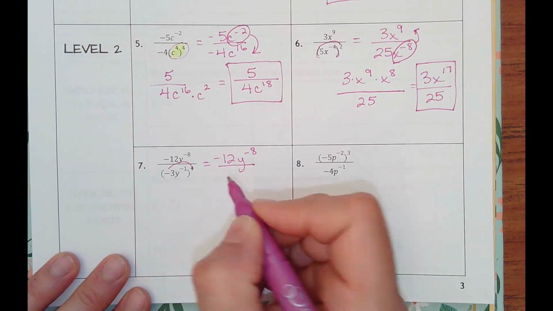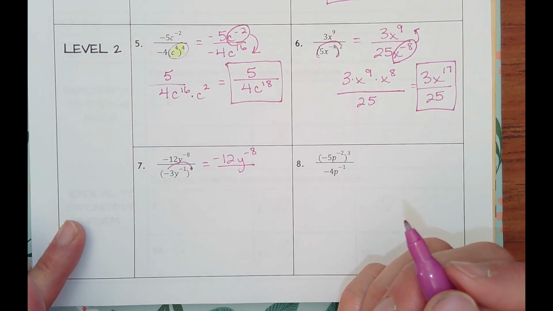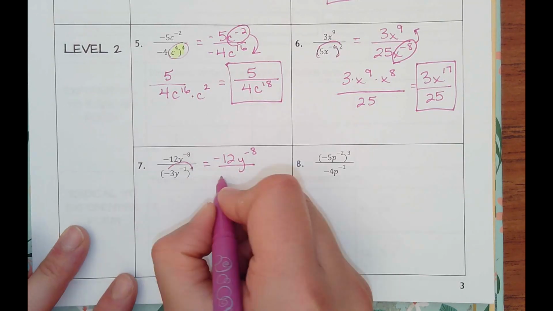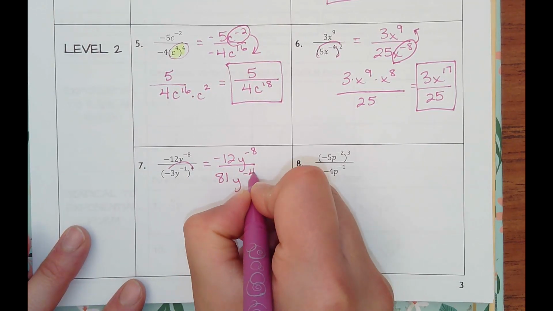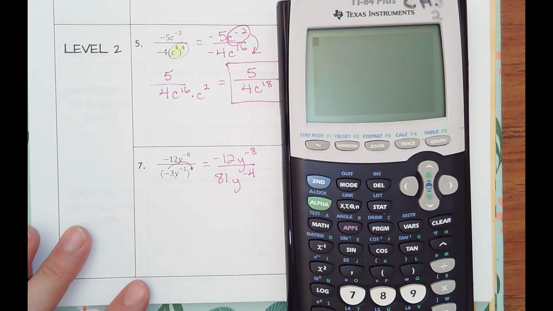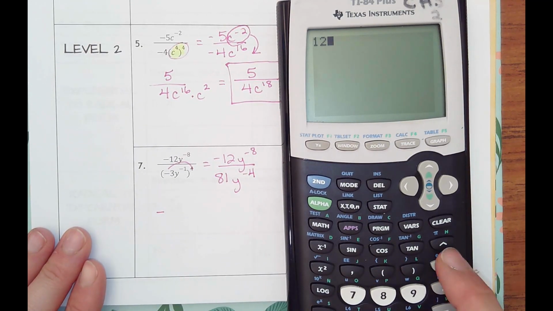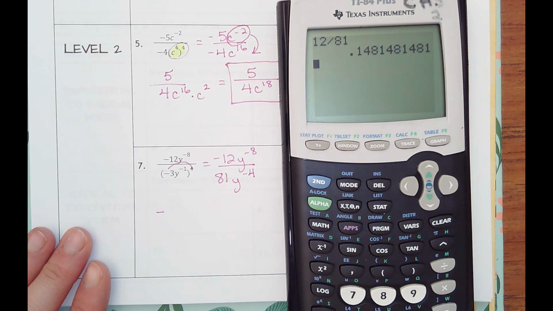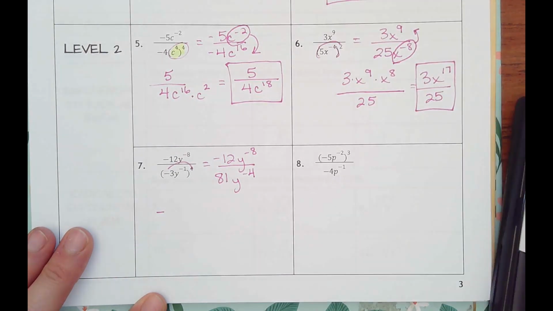Okay, -3 to the 4th power. We did that right. That's 81, and it would become a positive, and then that would be y to the -4th. All right. So I know negative divided by a positive is going to be negative. -12 divided by 81 is a decimal. I'm going to hit math, enter, enter. 4/27.